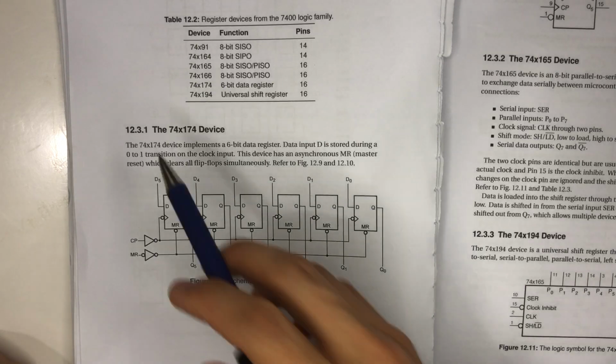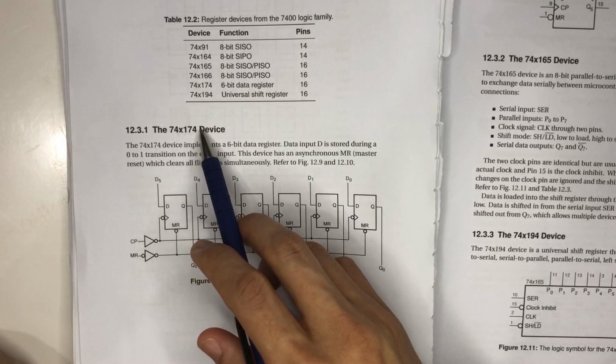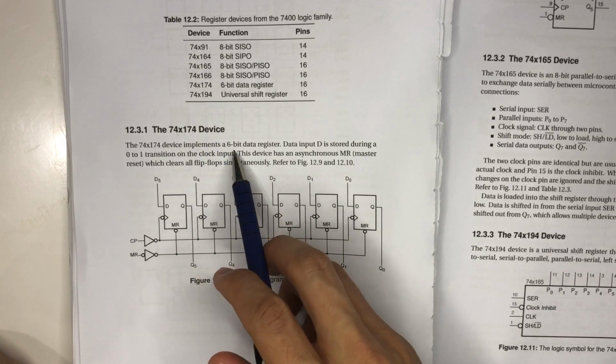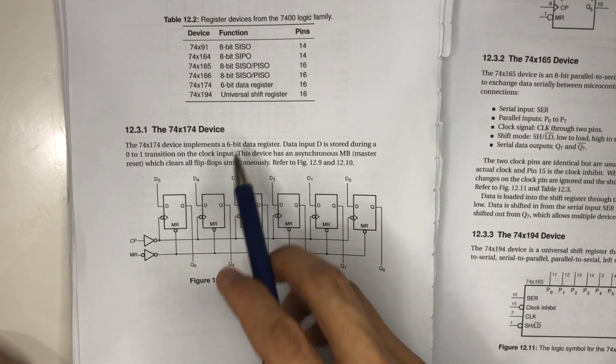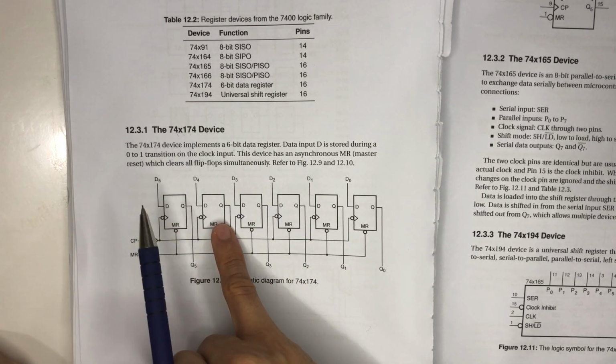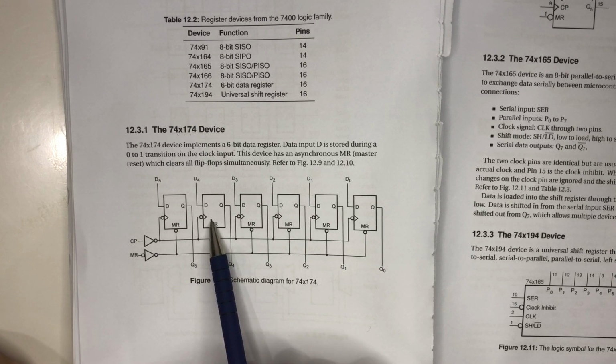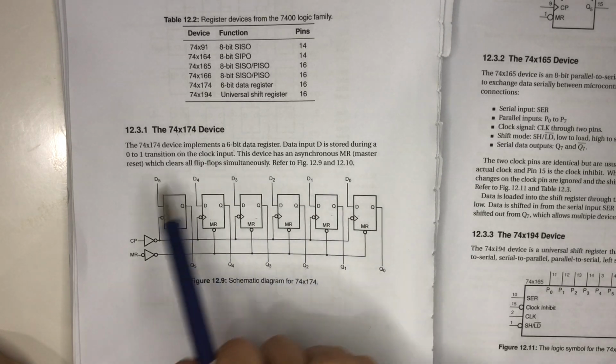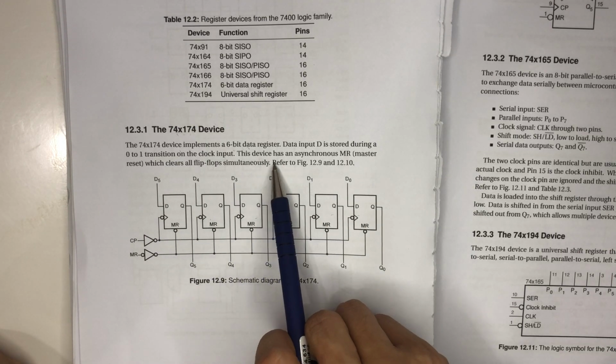Now the 74x174 device implements a 6-bit data register. Obviously you can see there are 6 bits: 1, 2, 3, 4, 5, 6. You have 6 bits.